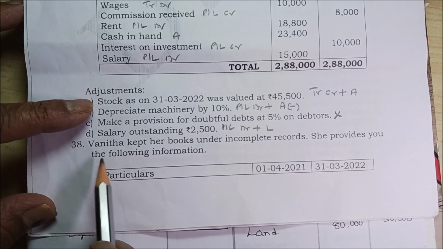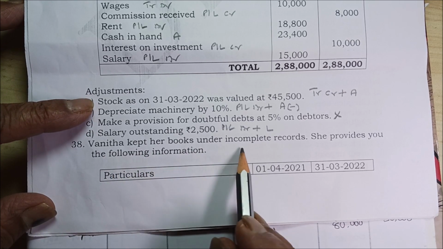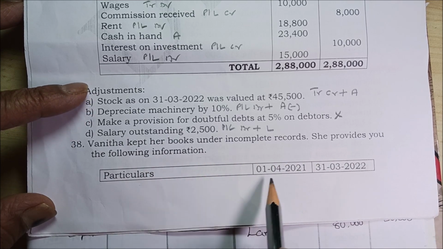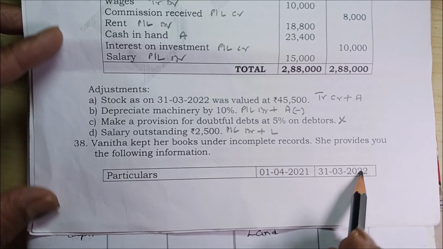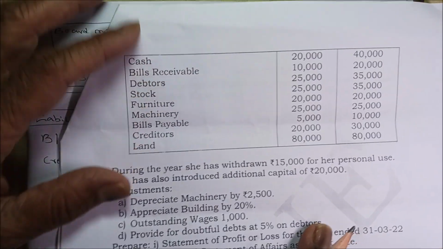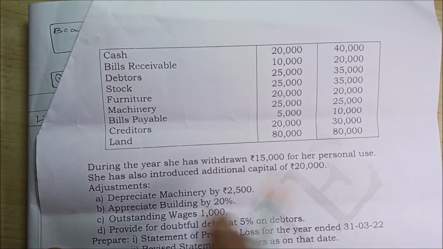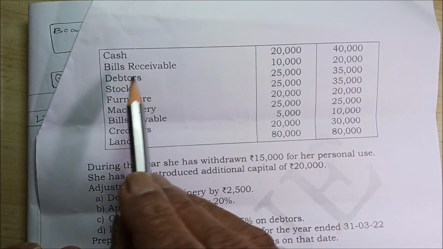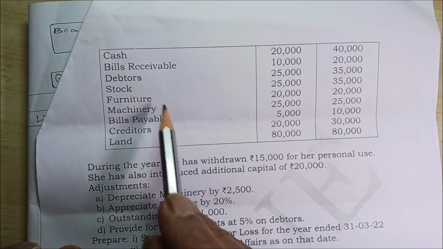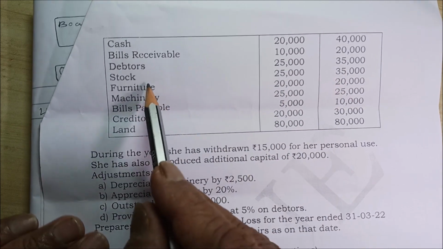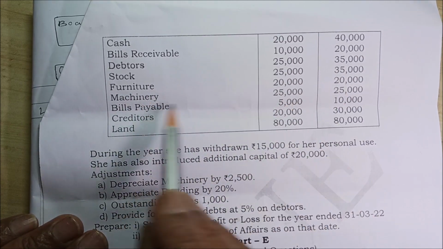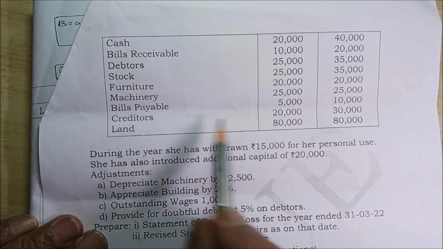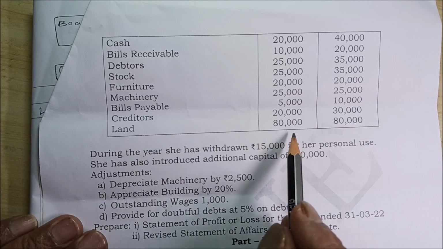Now the 38th problem. Vanita kept her books under incomplete records. She provides you the following information. Particulars 1/4/21, 31/3/22. Cash 20,000, 40,000; BR 10,000, 20,000; debtors 25, 35; stock 25, 35; furniture 20, 20; machinery 25, 25; bills payable 5,000, 10,000; creditors 20,000, 30,000; land 80, 80.